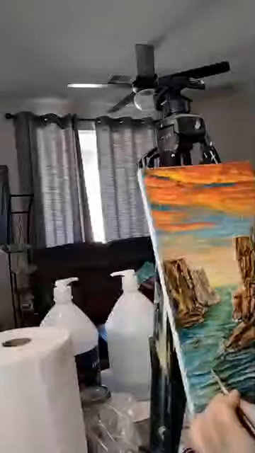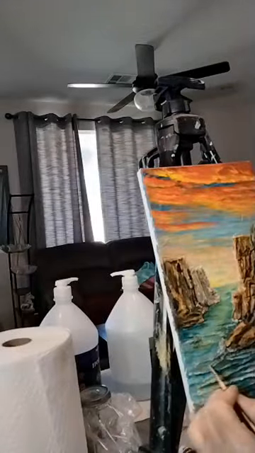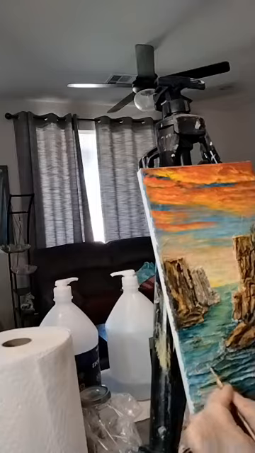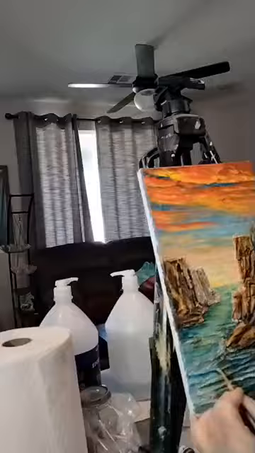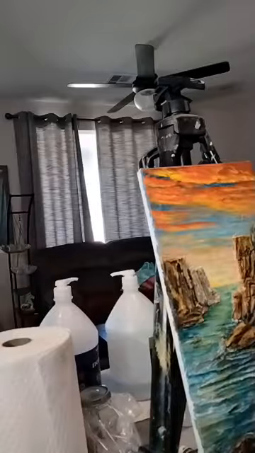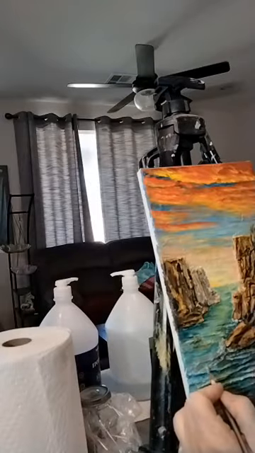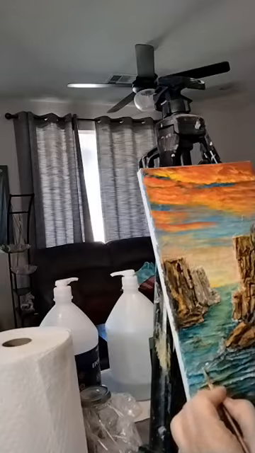Okay, I'm going to create this very fine little ridge here. And I'm going to pull back. Actually, I'm probably doing this backwards. I should be doing it this way.